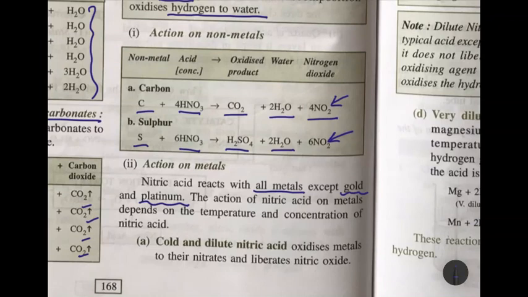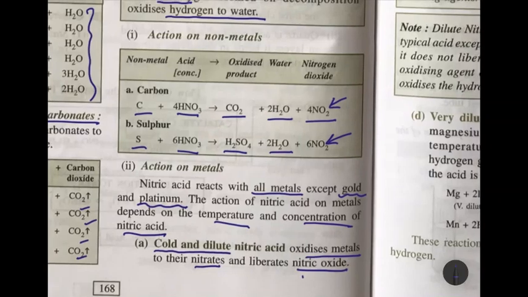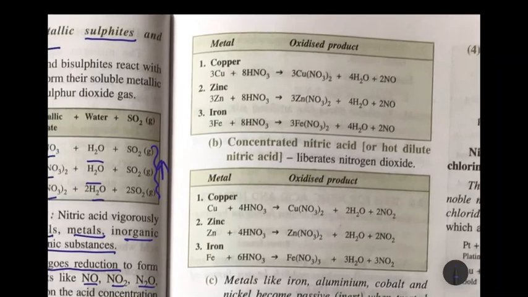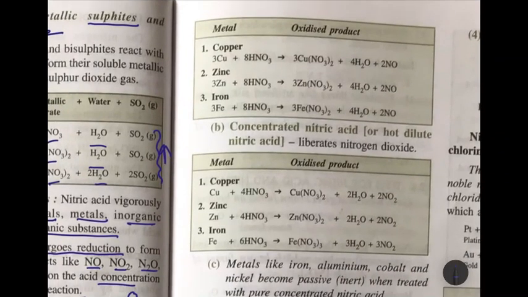Now the action of nitric acid on metals depends again on the temperature and concentration of the acid. If the acid is cold and dilute, that means lots of water is added, it oxidizes metals to their nitrates and nitric oxide is liberated. So when we use cold and dilute nitric acid on copper, zinc and iron, we get copper nitrate, zinc nitrate, ferrous nitrate, water and nitric oxide is released.